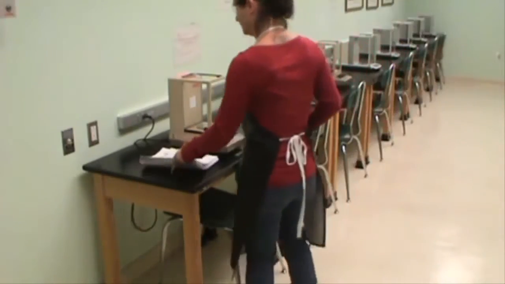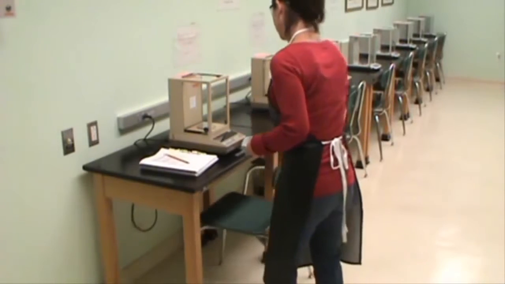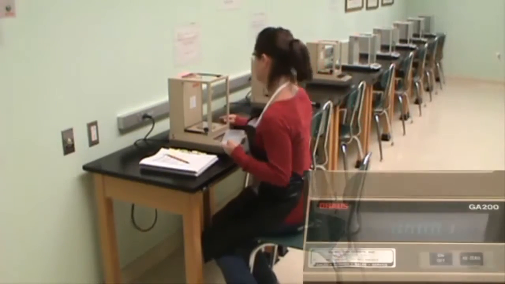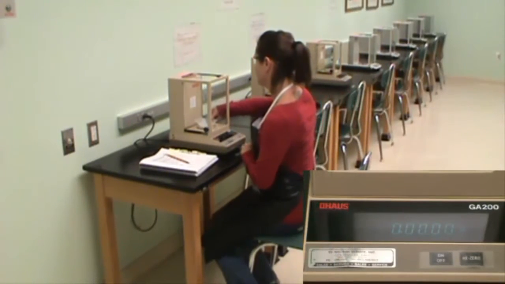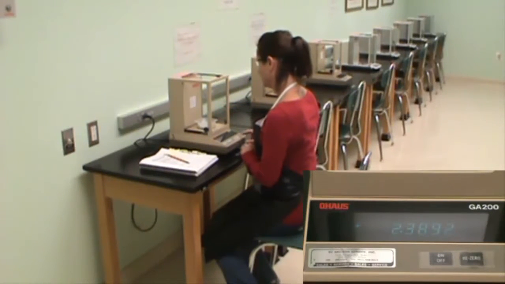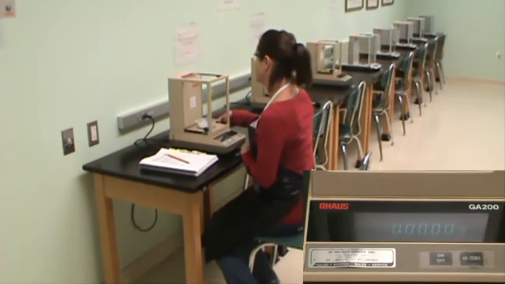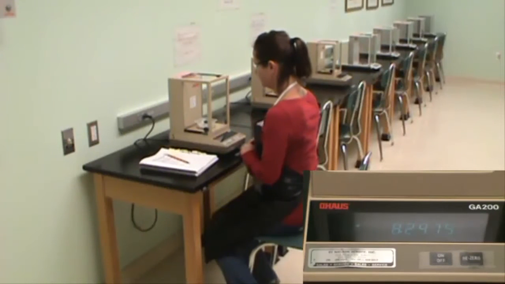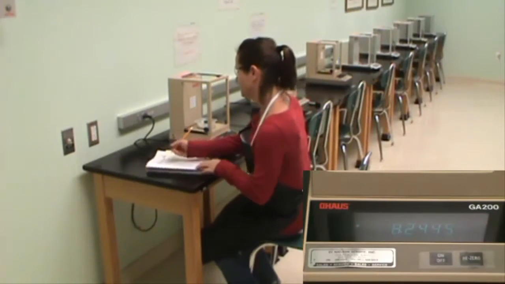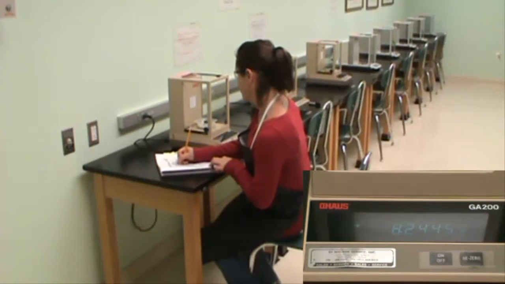When using the balance, take a seat. Open the glass pane on the side, place the weighing boat on the balance, close the glass pane, and once the reading stabilizes, push Re-0. Once the reading shows 0, open the pane and place the rubber stopper in the weighing boat. Close the glass pane and record the first number you see that is stable and the letter G for grams is showing.